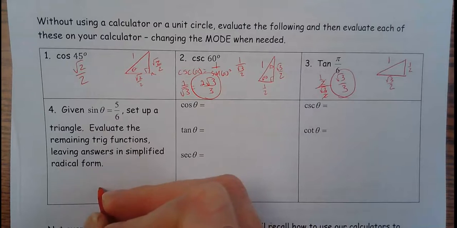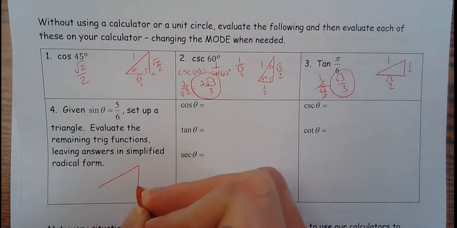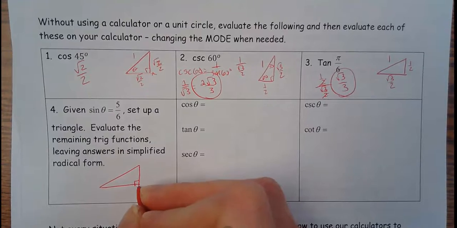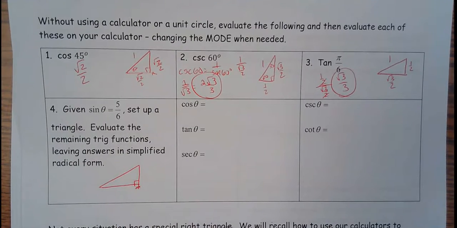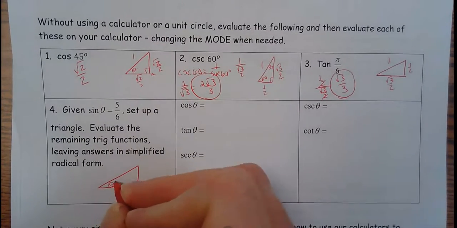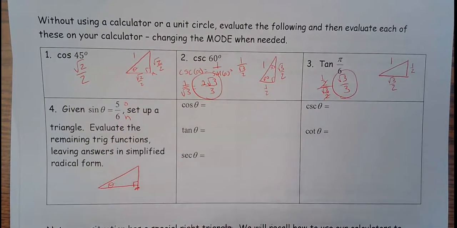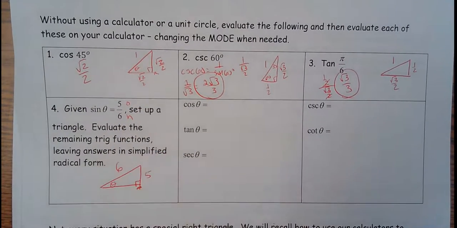So I've got this triangle. That's a terrible triangle. They didn't meet at the corner there. We'll do this. And here's my theta, and sine is opposite over hypotenuse. Okay, so opposite must be 5, hypotenuse is 6.